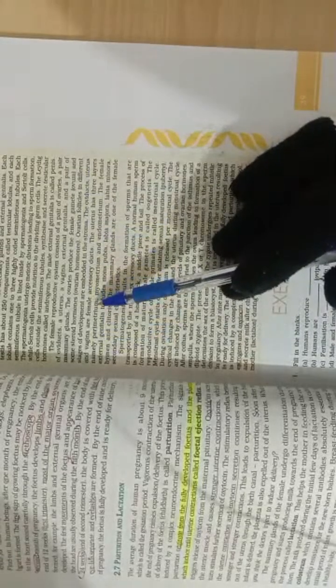The female reproductive system consists of a pair of ovaries, oviducts, uterus, vagina, external genitalia, and a pair of mammary glands. The ovaries produce the female gametes and some steroid hormones, the ovarian hormones. Ovarian follicles in different stages of development are embedded in the stroma.